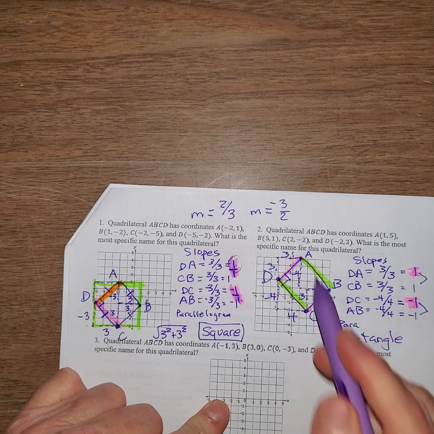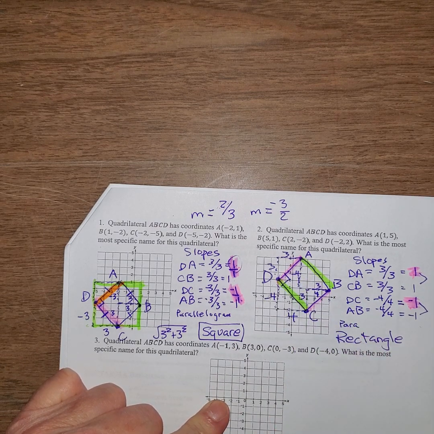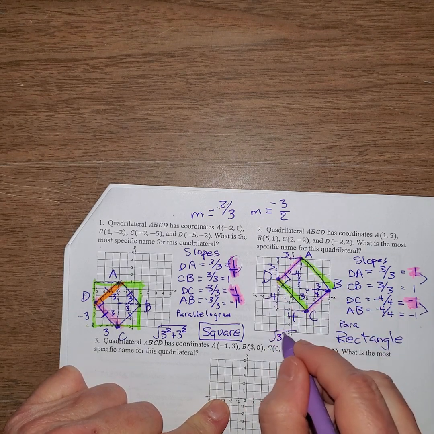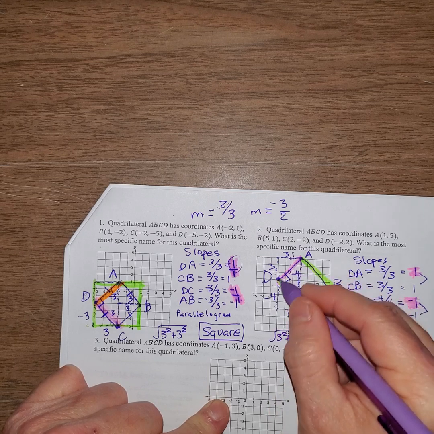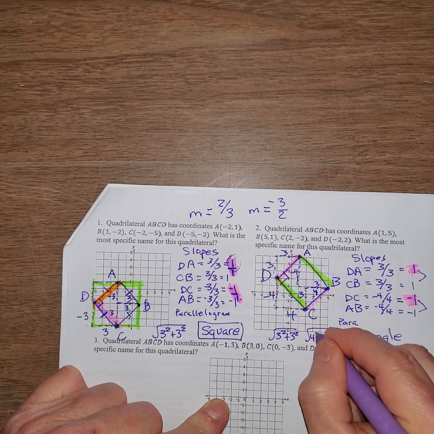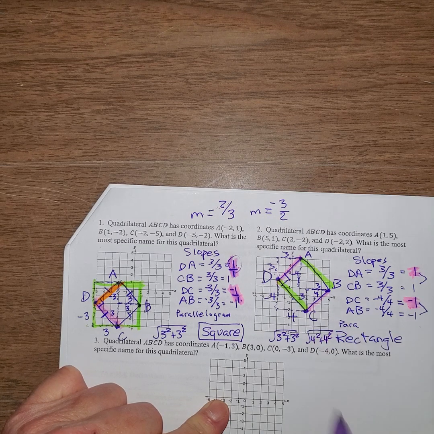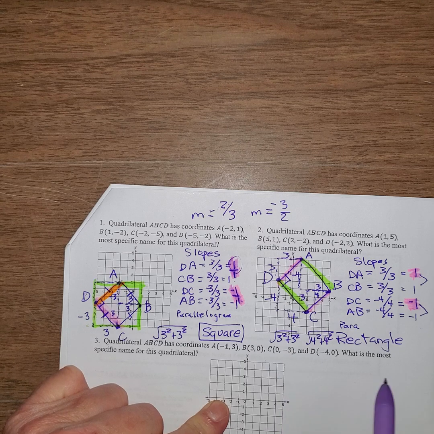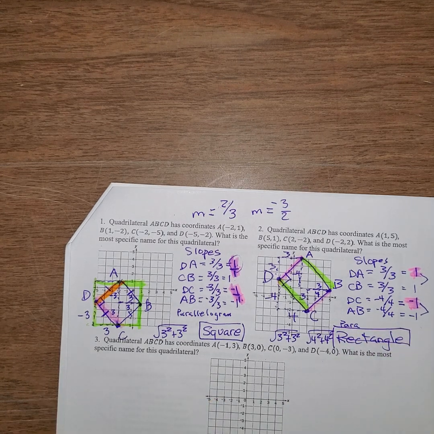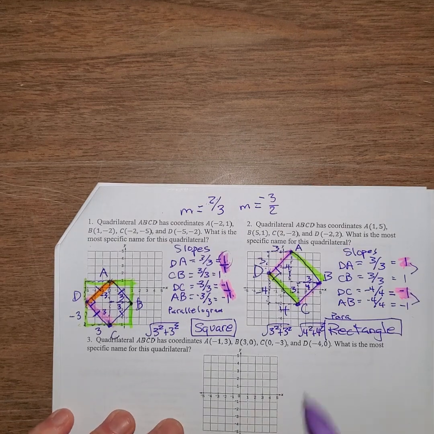It wasn't a rhombus because all the sides were not the same length. And the reason that that's true is because that's a 3, 3, right? 3 squared plus 3 squared for the length of this one. And then this one would be 4 squared plus 4 squared, so it's a different length, right? This is shorter, this is longer. So the sides are not all the same, so it's not a rhombus, so it ends up being a rectangle. Yay, okay? Last one of these types.